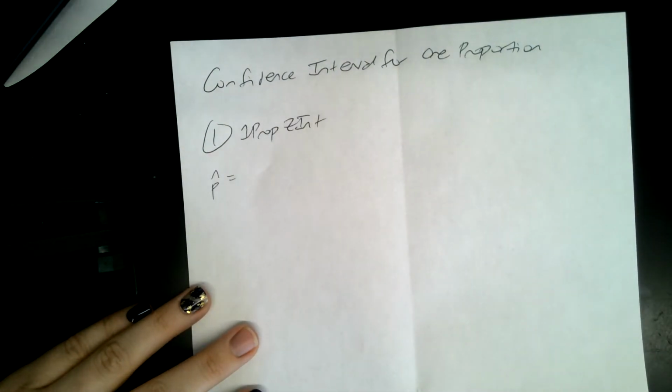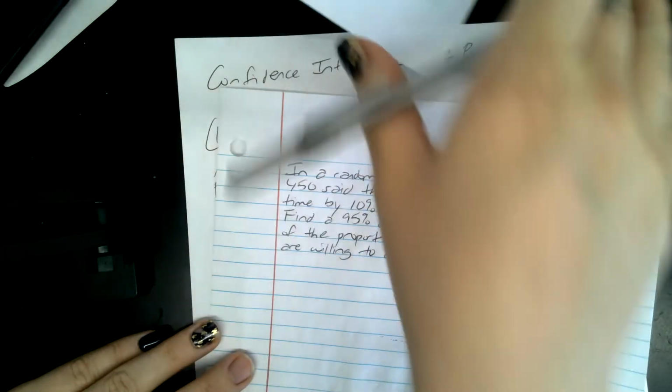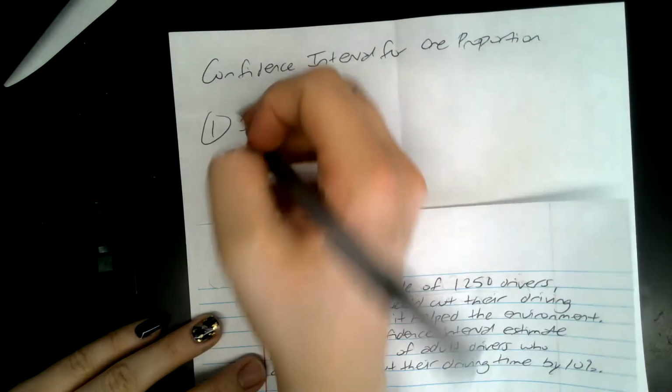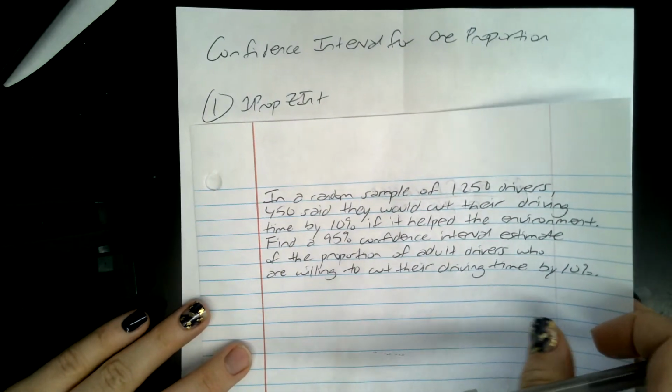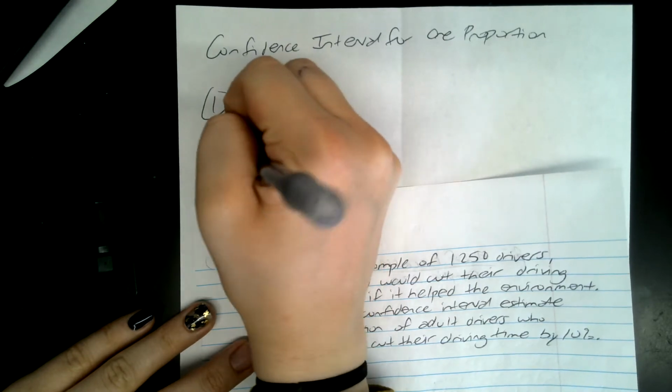So our number of successes here, we're going to define success as if someone would cut their driving time by 10%. Here there are 450 people that said they would do that. So 450 will be in our numerator. The total sample size is 1,250 here, 1,250 in our sample size.